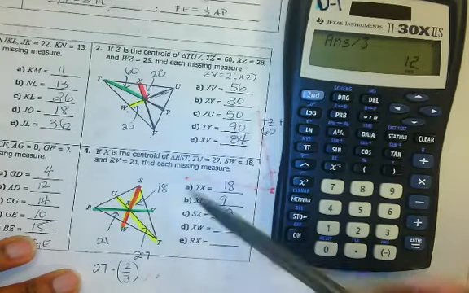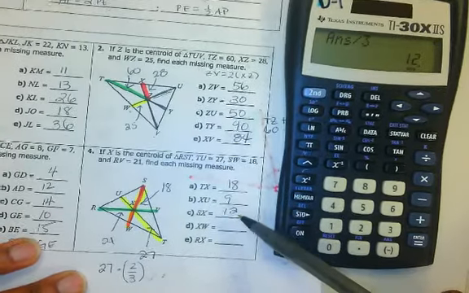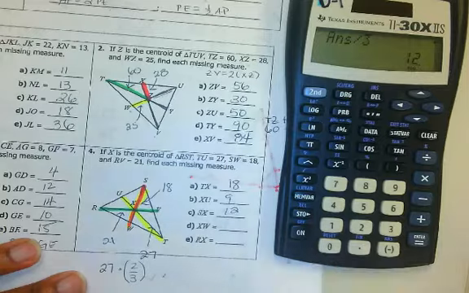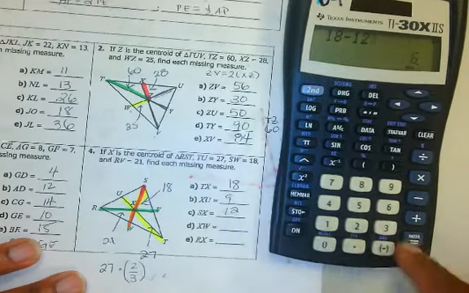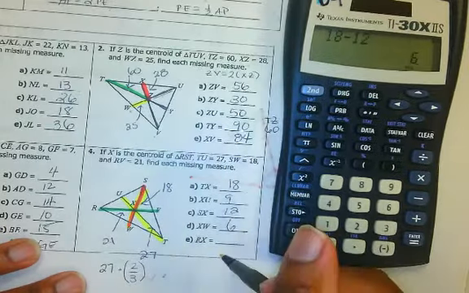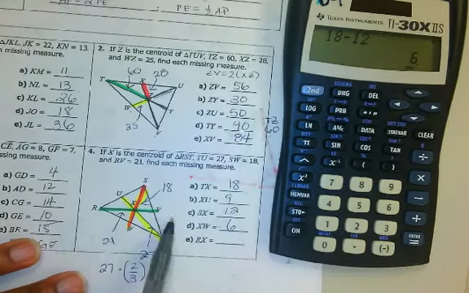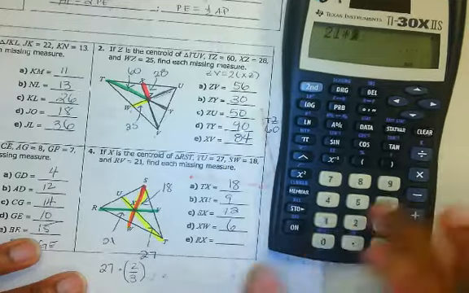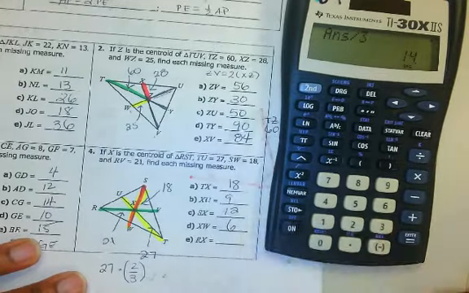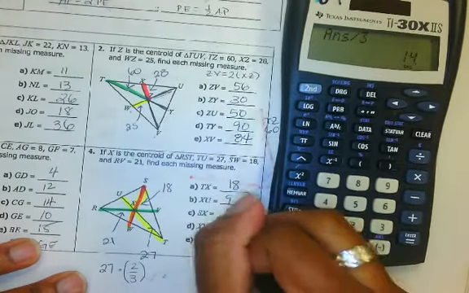Okay, XW is the smaller. And we know the whole thing's 18, the bigger is 12, so we just do 18 minus 12, and that gives us 6, okay? Then RX is the bigger of the whole, so it's going to be 21 times 2 divided by 3, and that gives me 14, okay? All right.